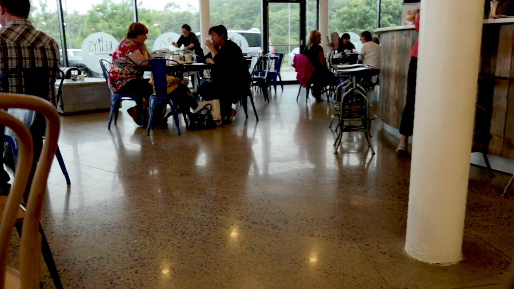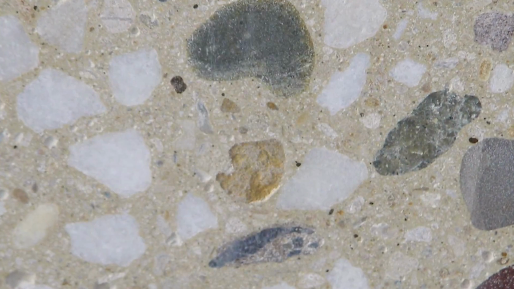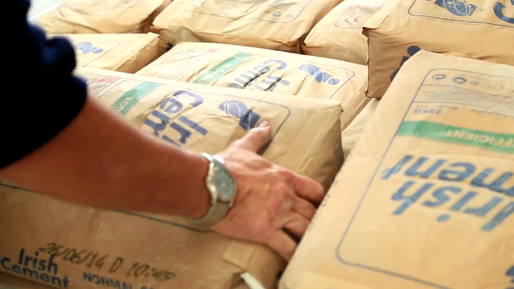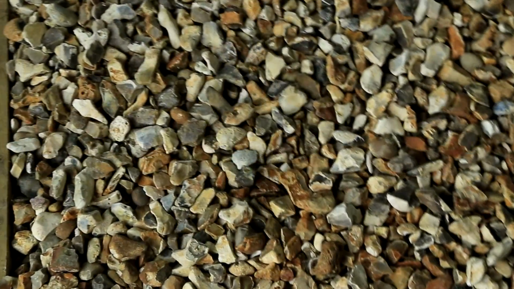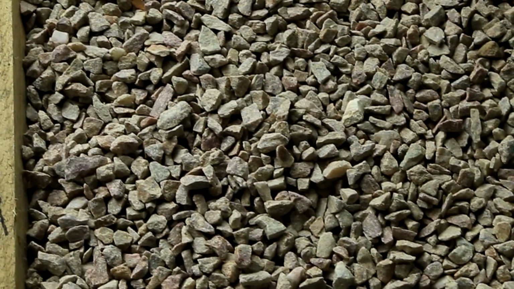Concrete is a process. It's a process of removing the surface paste from your concrete and exposing the beauty that's underneath. Concrete is typically made of four items: sand, cement, water and aggregate. Aggregate is stone, and the stone within the concrete is part of the beauty.